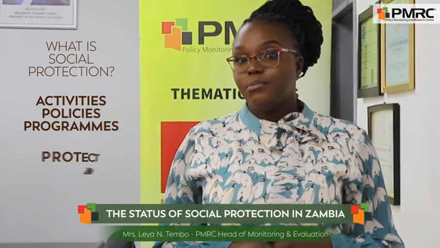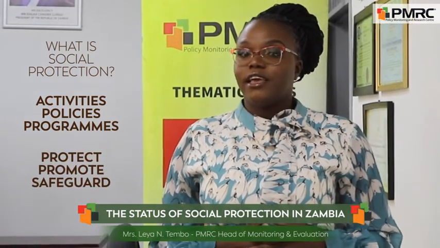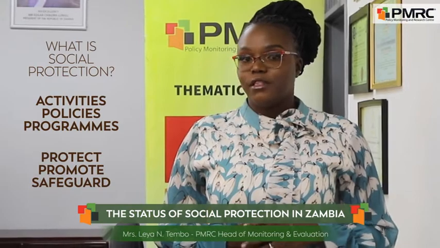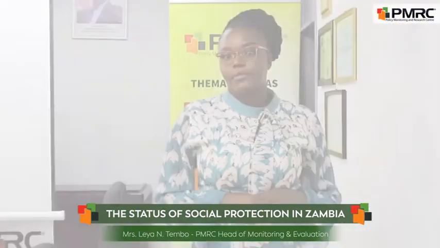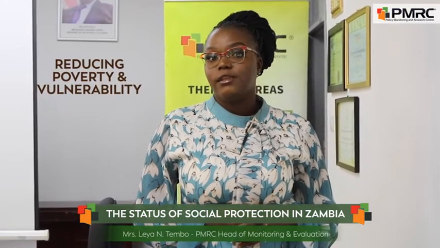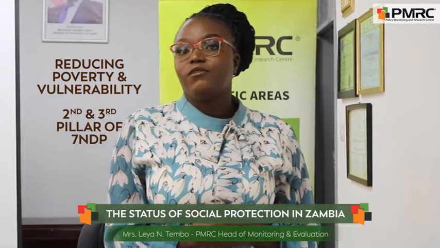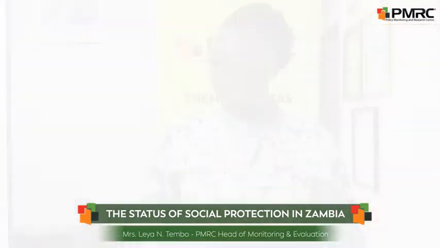Social protection is a broad range of activities, policies, and programs that aim to protect, promote, as well as safeguard the livelihoods and welfare of the poorest and the most vulnerable in society. Social protection therefore plays a critical role in reducing poverty and vulnerability, and also in reducing inequalities, which speak into the second and the third pillar of the 7th National Development Plan.